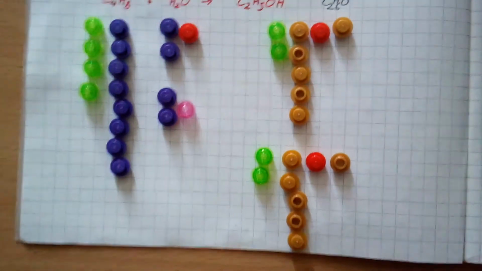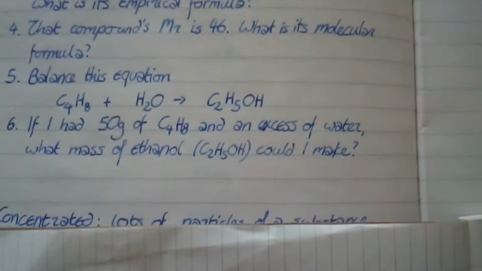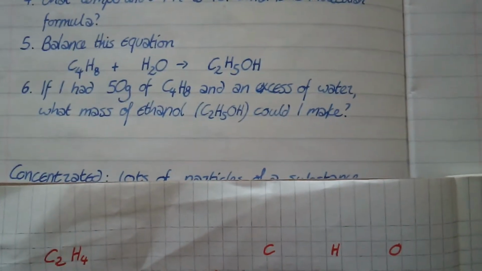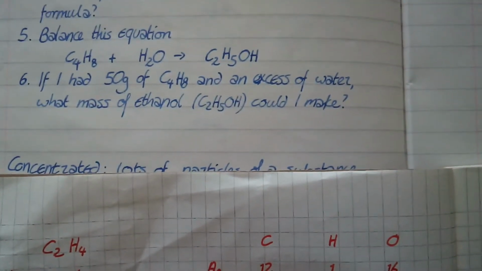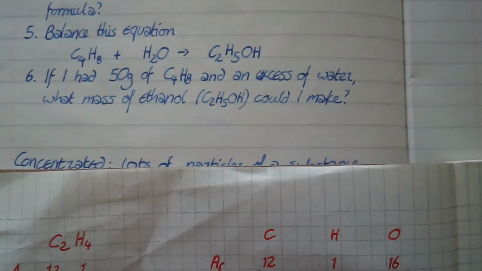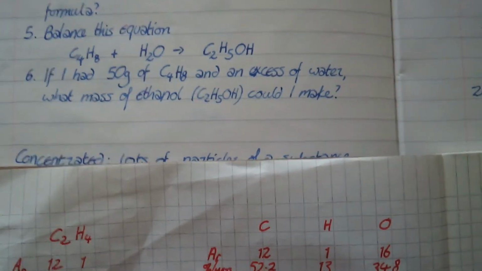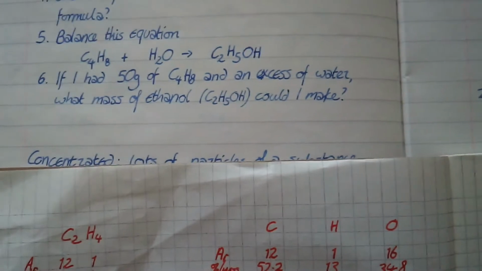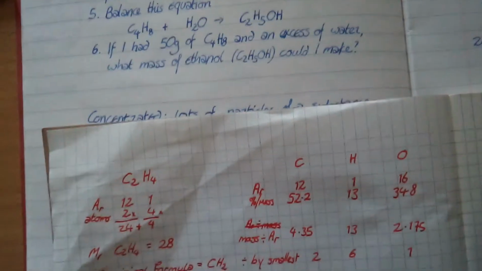The next part is, if I had 50 grams of butene and an excess of water, so I'm not going to run out of water, what mass of ethanol could I make? Right, let's go through that one.